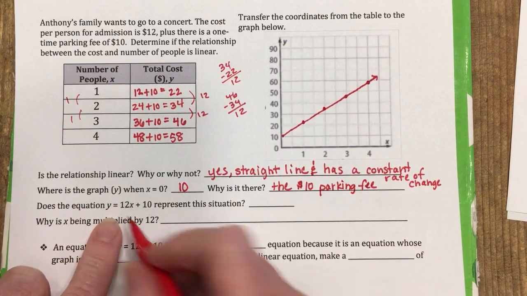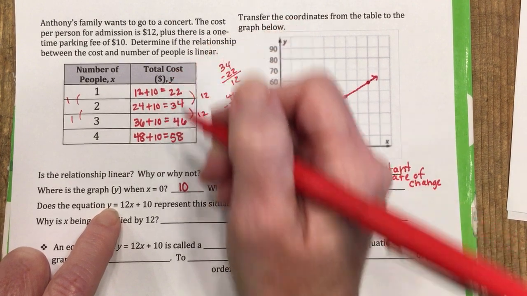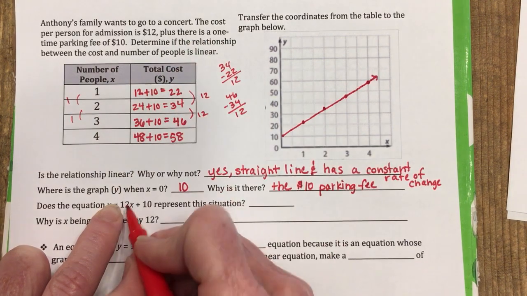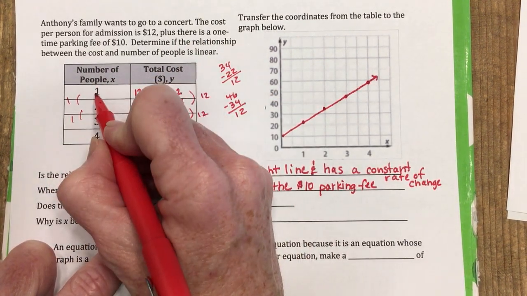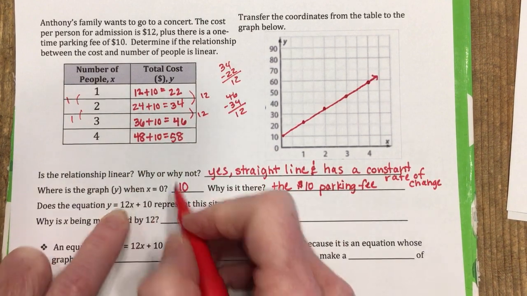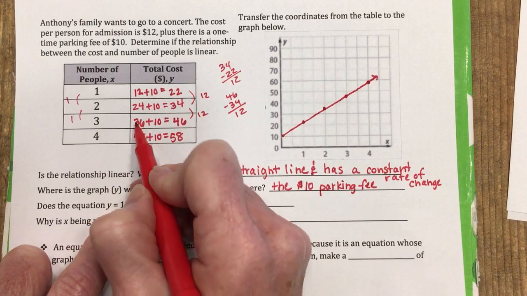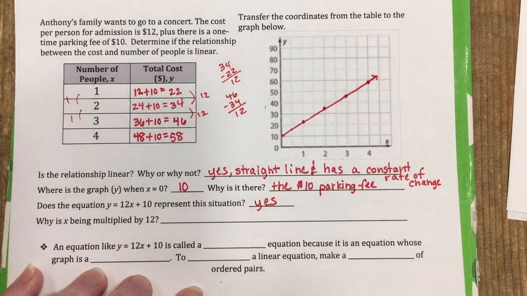Well, let's think about it. Okay, so y equals, that just means is the cost equal to 12 times x. Well, what was x? x was the number of people. So is that what we did? Did we multiply times 12 and then add 10? So yeah, we did 1 times 12 and then we added 10. Here we did 2 times 12 and then we added 10. 3 times 12. So yes, this equation represents the situation.